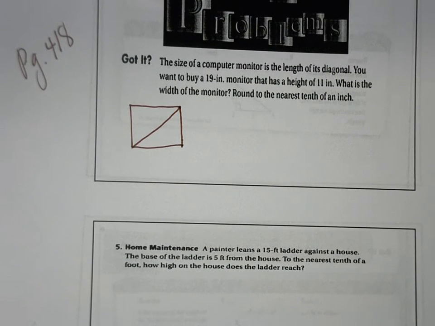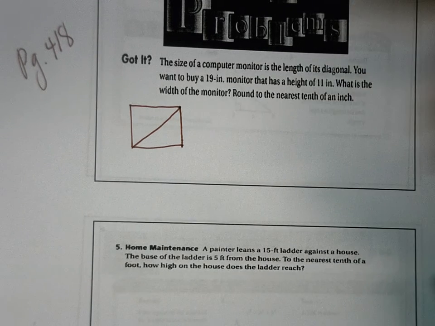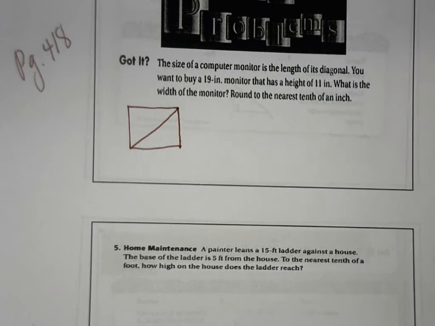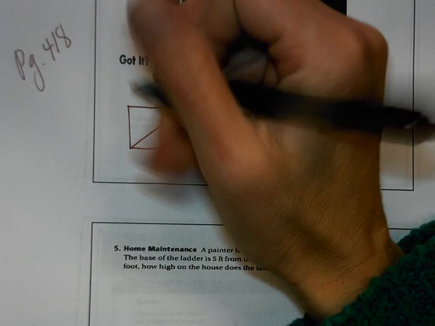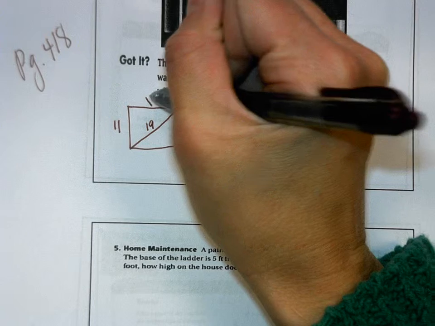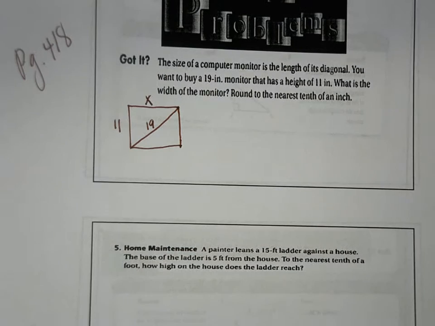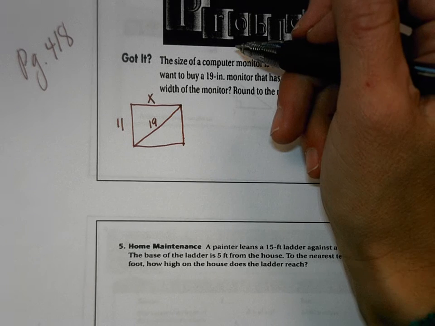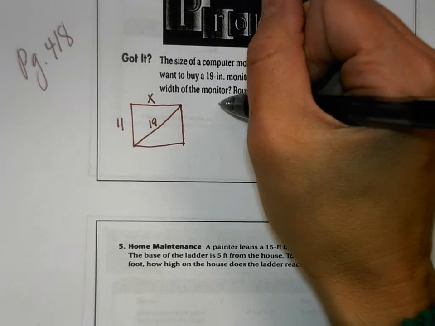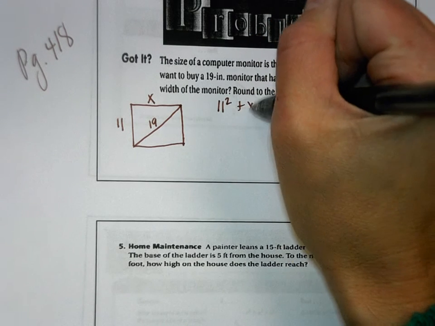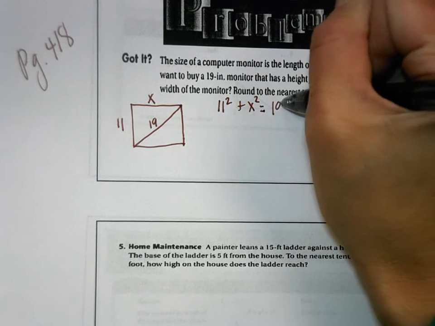Okay, so the numbers. It says you want to buy a 19-inch monitor that has a height of 11 inches. Where does the 19 go? Good, your C value, or the diagonal. And the 11 is your height. And then we need to find our width, so I'm just going to put an X there. So how will I end up setting this one up? Okay, 11 squared plus x squared equals 19 squared. Good.